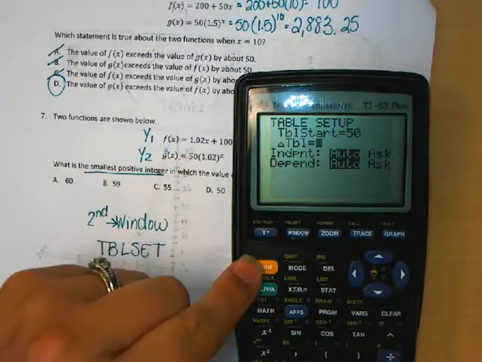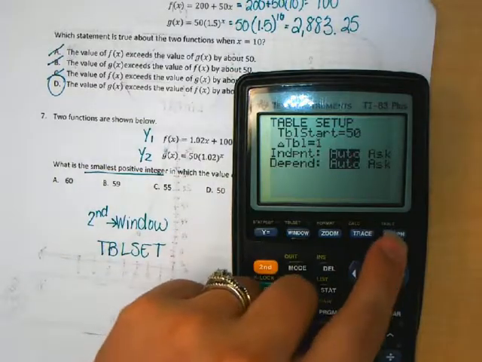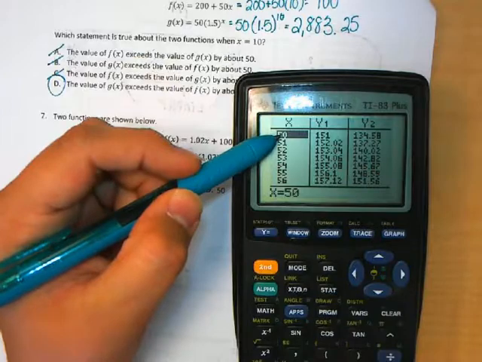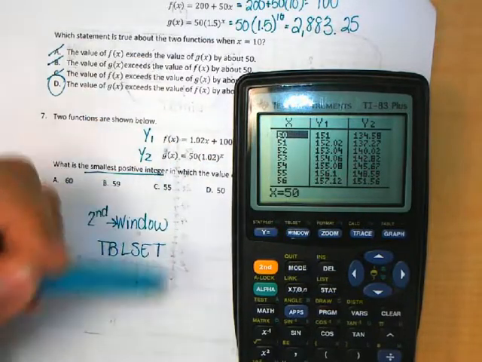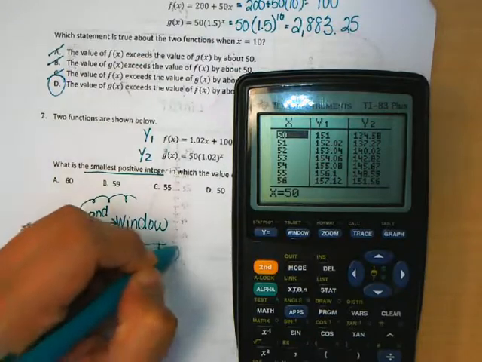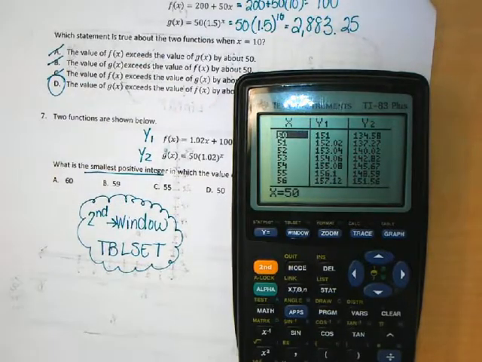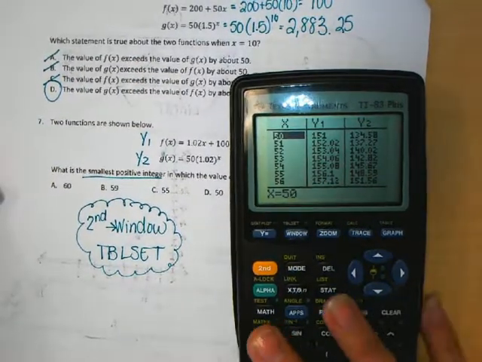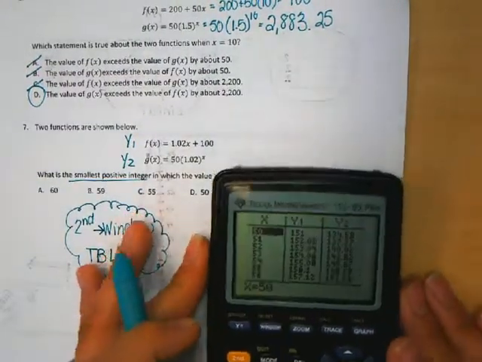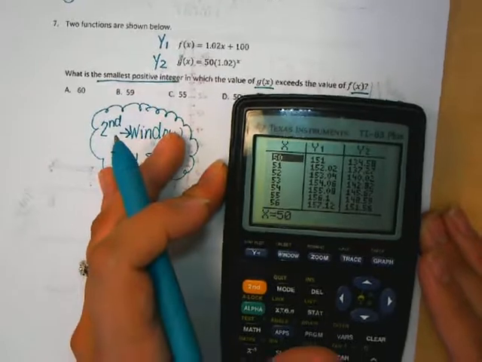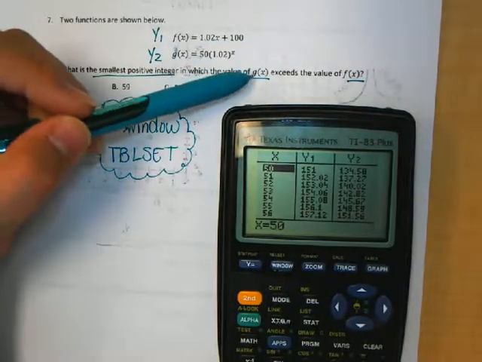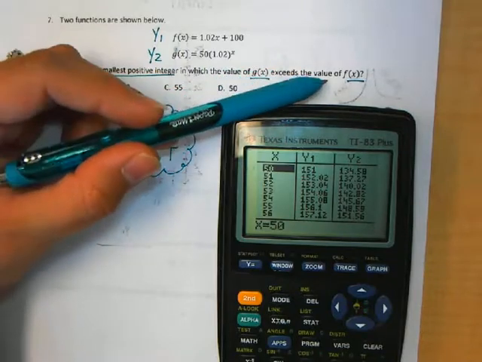and then go back to my table, so second graph. Now my table is going to start at 50, which just makes it easier. Now if you forget this, you can just scroll, but that's just one way to kind of save you time on the test if you're trying to figure out which one. So it's asking me what is the smallest value in which g of x exceeds f of x.